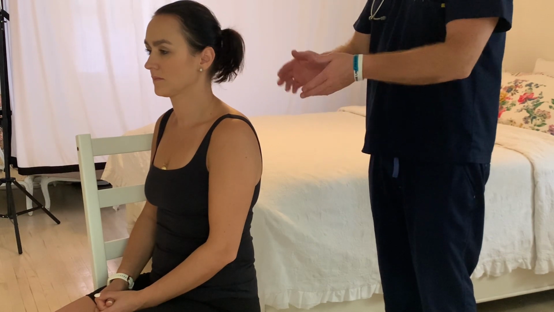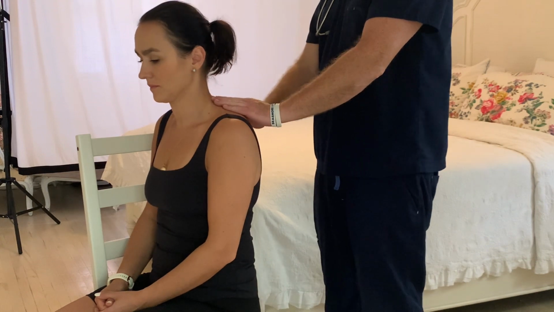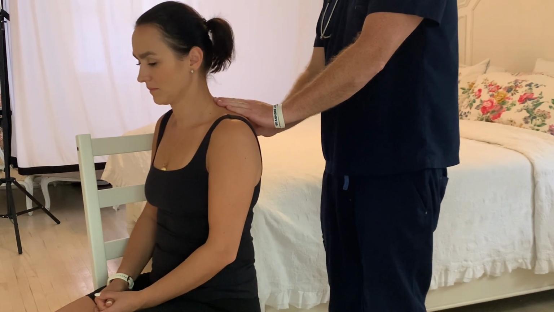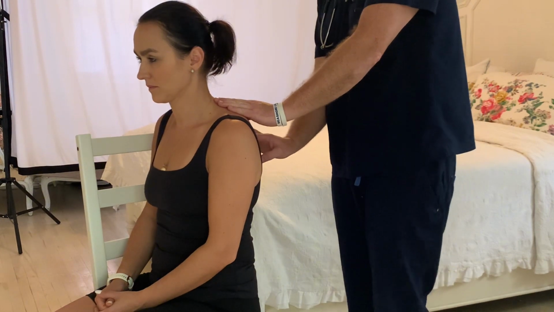As well, while we're on the posterior portion of the back, we're going to go ahead and assess for any spinal abnormalities. So I'm going to go along the spine and paraspinal muscles and assess for that at this time. And let me know if there's any pain, tenderness, or discomfort. Okay.